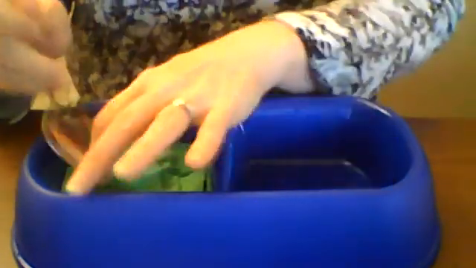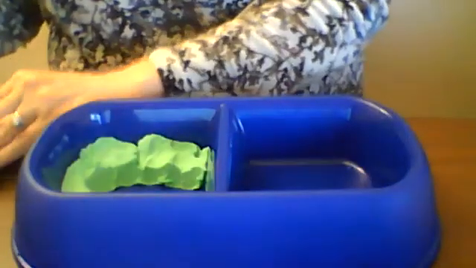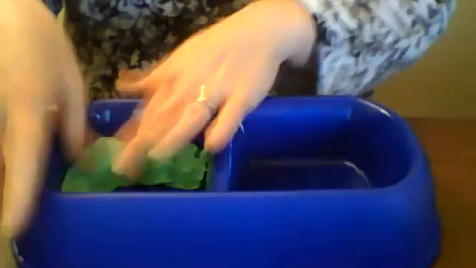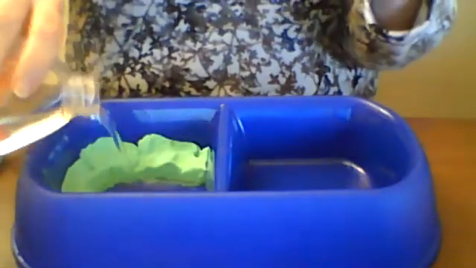Now I've cut out a piece of my land, and now my land has a gulf. And it needs to have water in it.